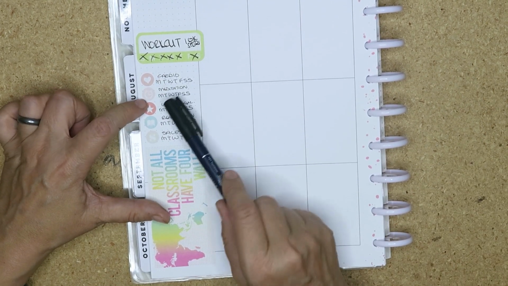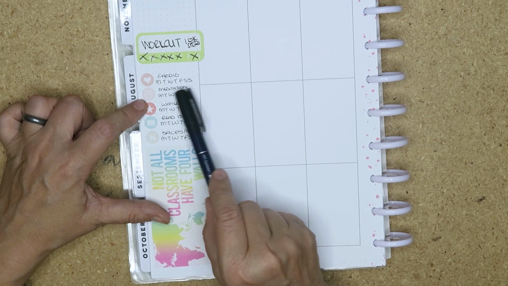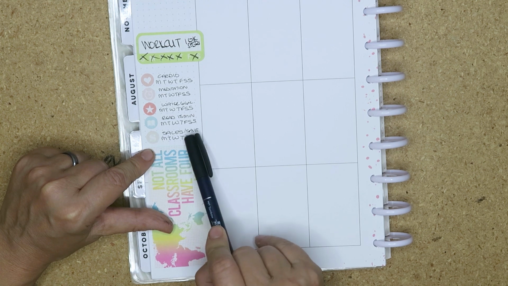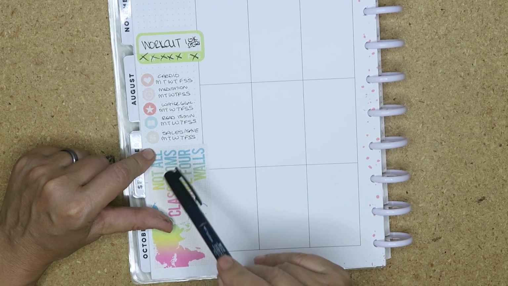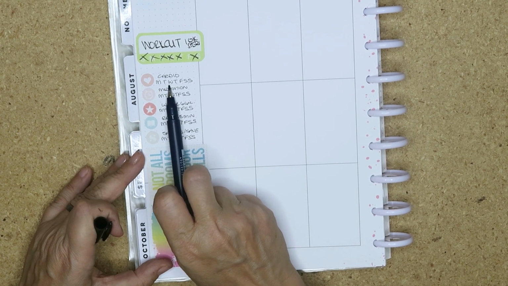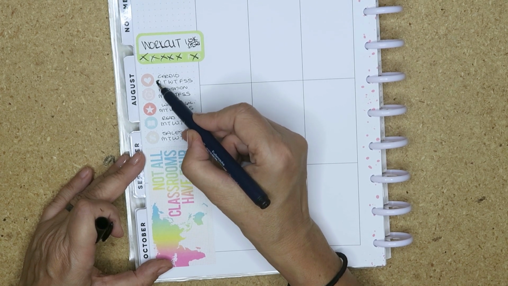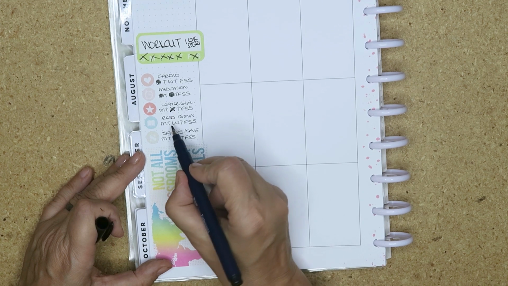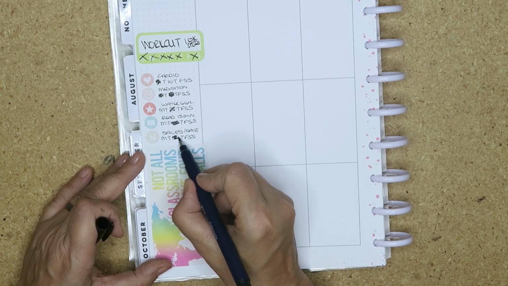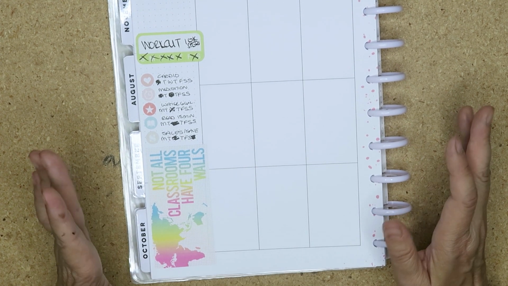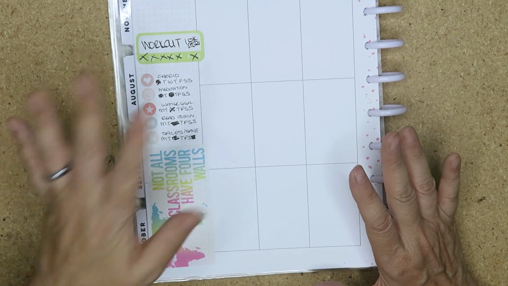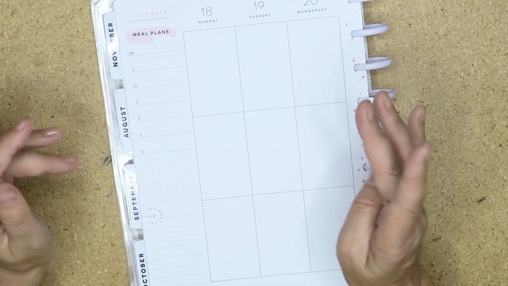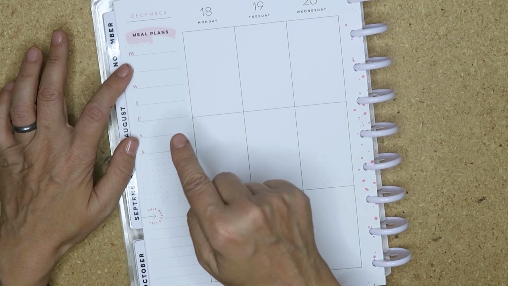I've got a little heart here for cardio. I've got a little clock thing for meditation. I've got a star for water, a book for reading, and then a little dollar sign for like sales or for saving or something like that. And then all I did was put the initial of the days of the week, and all I have to do is come in and either just put a little circle or cross them out, whatever it is. There are many, many ways to do trackers in the sidebar. Those are just two.